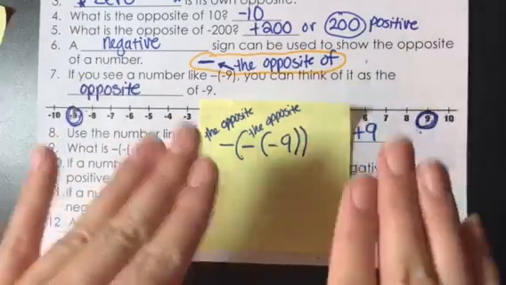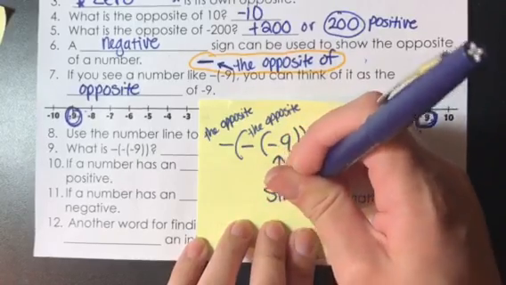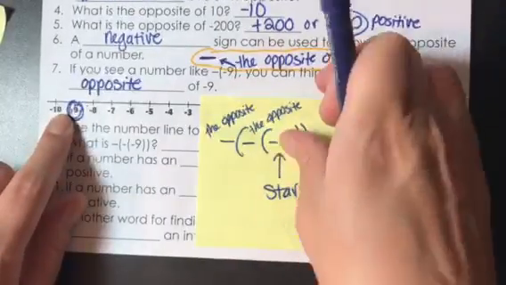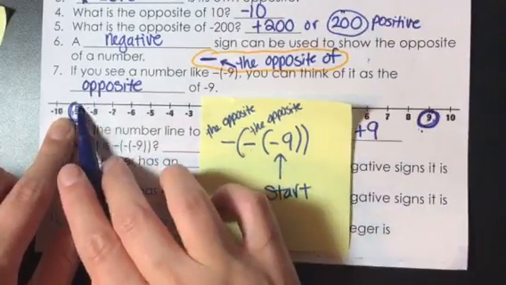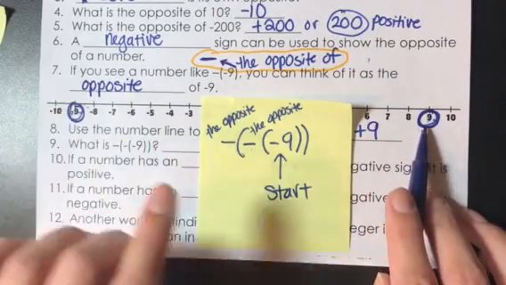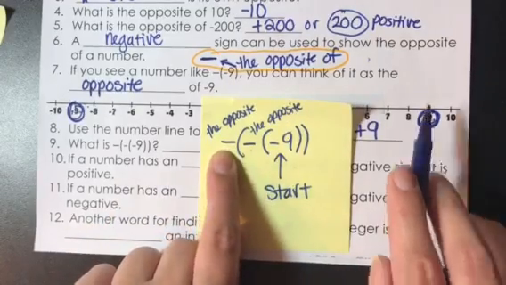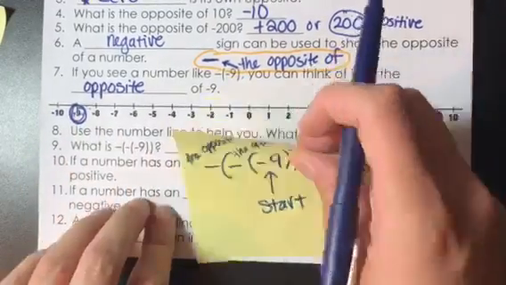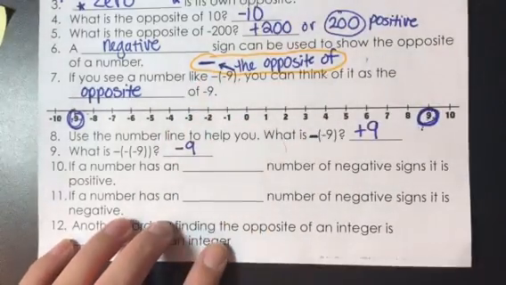So I'm going to start again slowly. You start here. Negative 9. Then they want to know what's the opposite of negative 9. That's easy. That's positive 9. Now I'm on to the third one. What's the opposite of that? And then I go back. So this is negative 9.